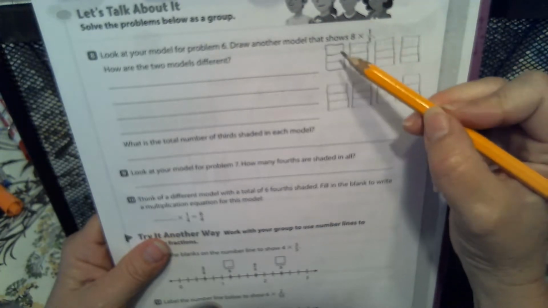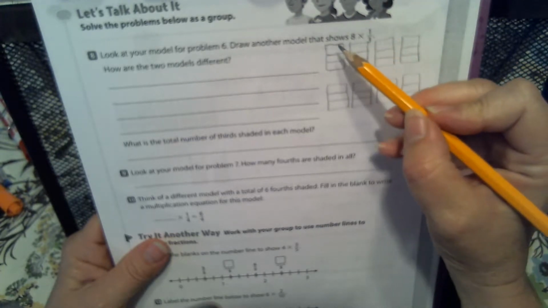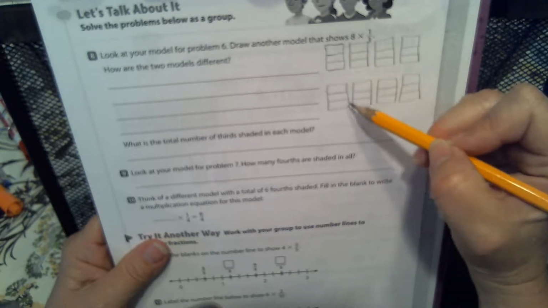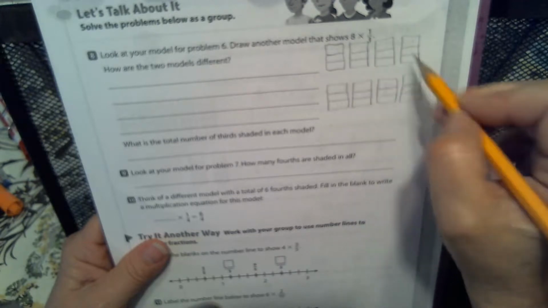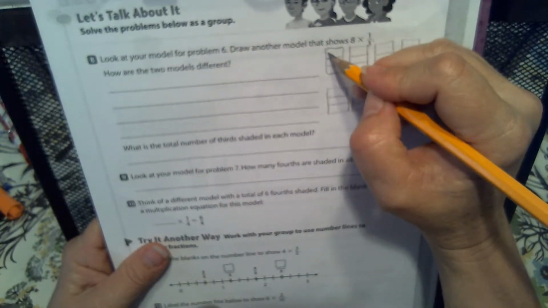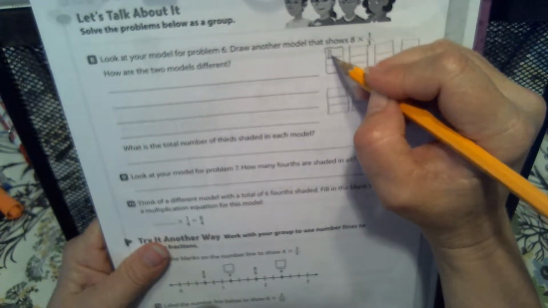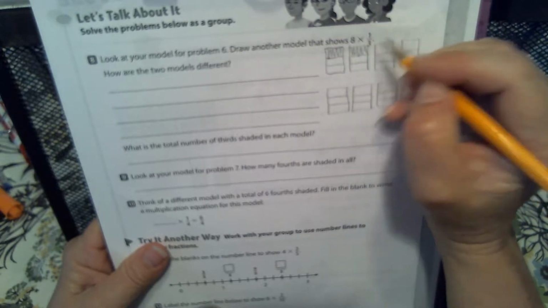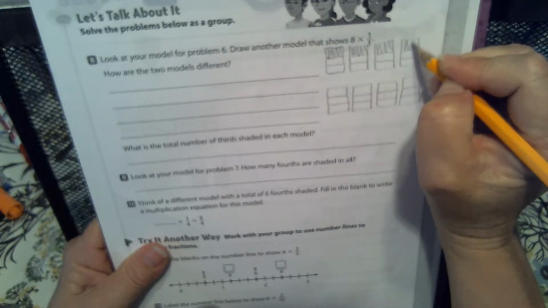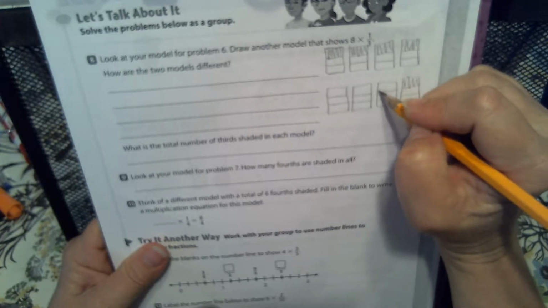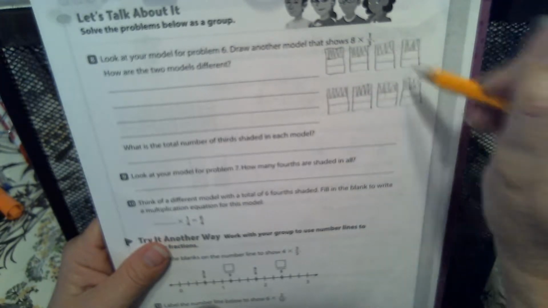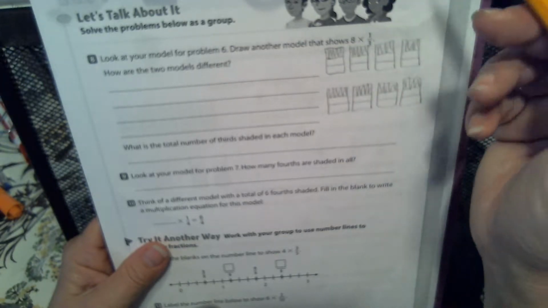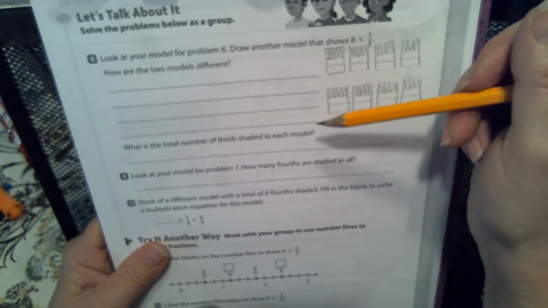But this is how I drew my 8 times 1/3. So I have thirds. I have 1, 2, 3, 4, 5, 6, 7, 8. I have 8 sets of thirds. So I need 1/3 8 times. Now, y'all know this is math. Yours does not have to look exactly like mine, but you still need to wind up coming up with the same answer. So how are the two models different?